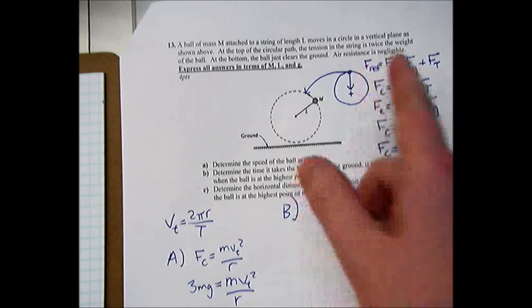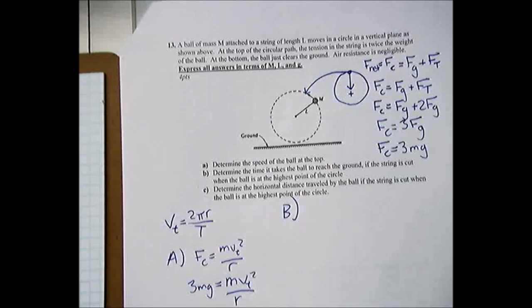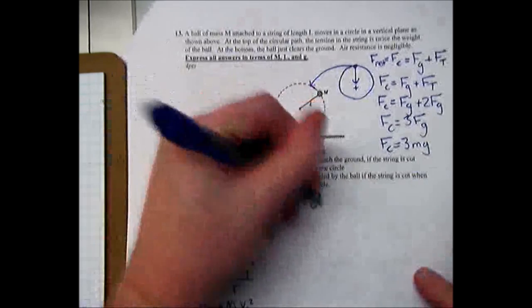So if it's just going horizontally, if there's no vertical velocity at the beginning, at least at the beginning of part B, then all you need to solve for the time is the height, right? All objects are going to fall with the same acceleration due to gravity. So as long as you know the height that it starts from, it doesn't matter what your horizontal velocity is, you can figure out how long it takes to hit the ground, right?